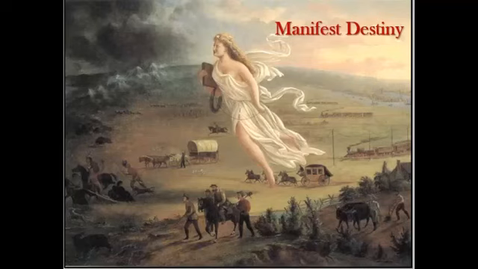Today we're going to be talking about manifest destiny and what that is. Your assignment after these notes is going to involve looking at this picture of manifest destiny. This is a famous painting called American Progress by John Gast. You're going to be looking really closely at this painting to try to understand its message.